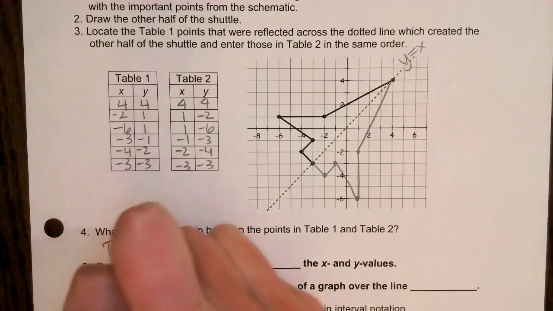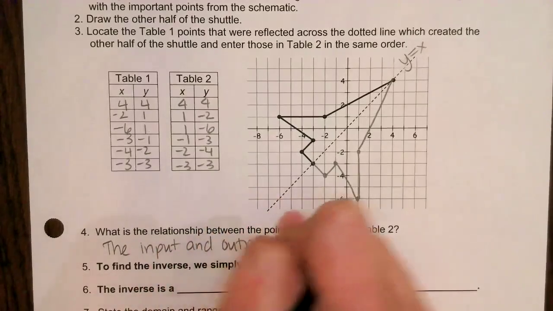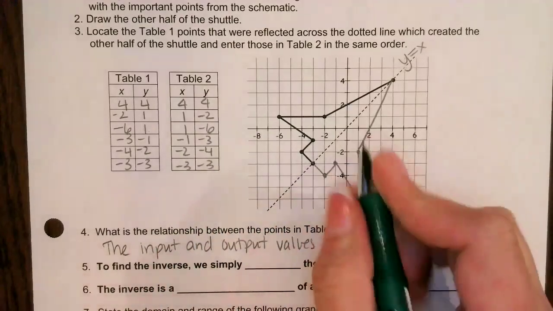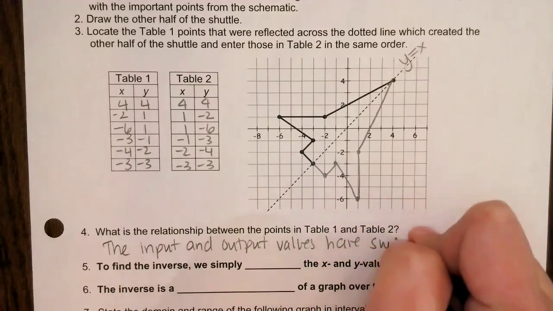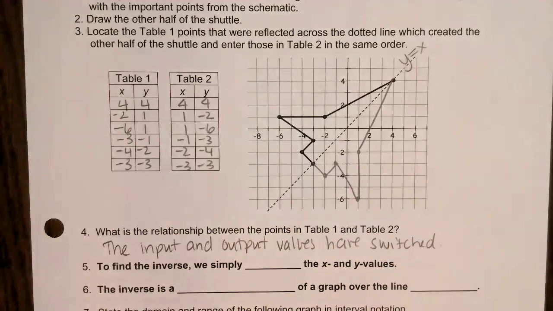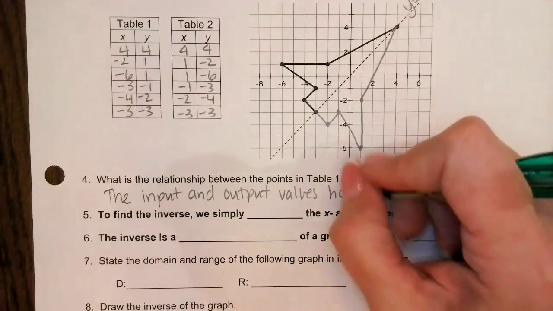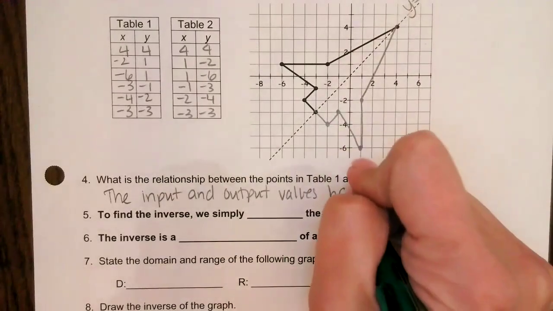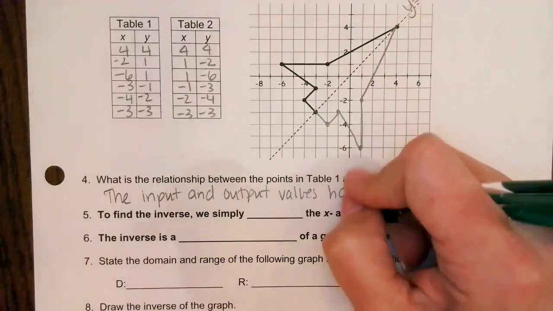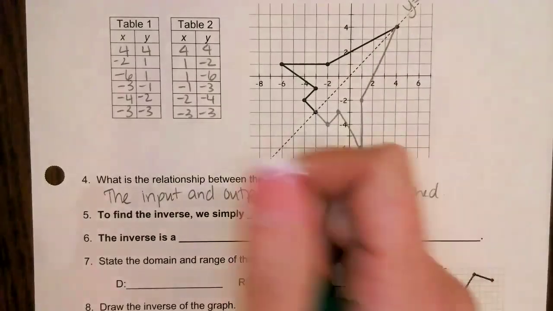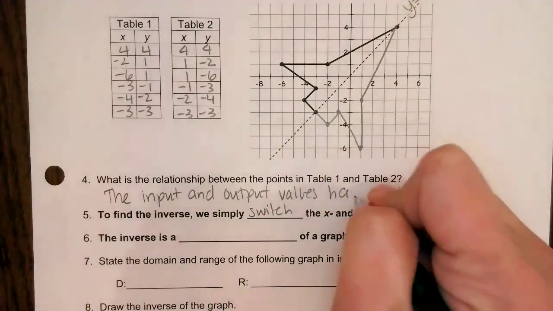So that's our relationship. It is an inverse. The input and output values have switched. All right, to help us some more with this vocab, the next part says to find the inverse, we simply switch the x and y values.